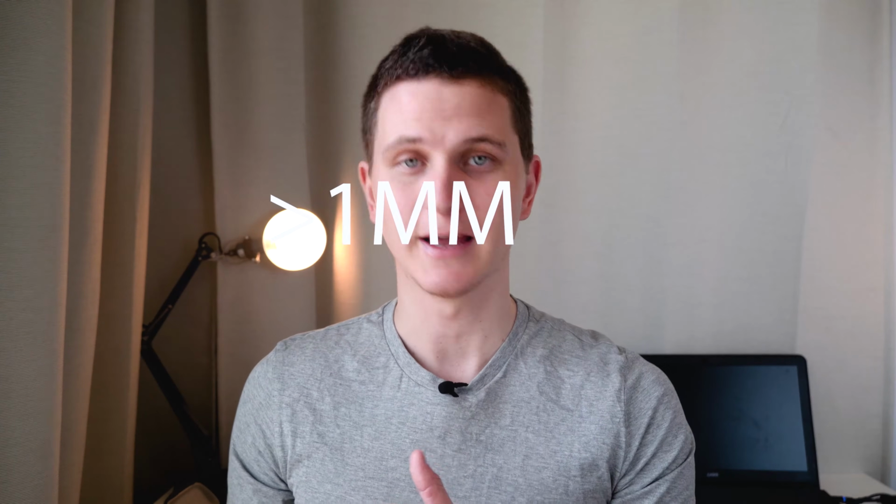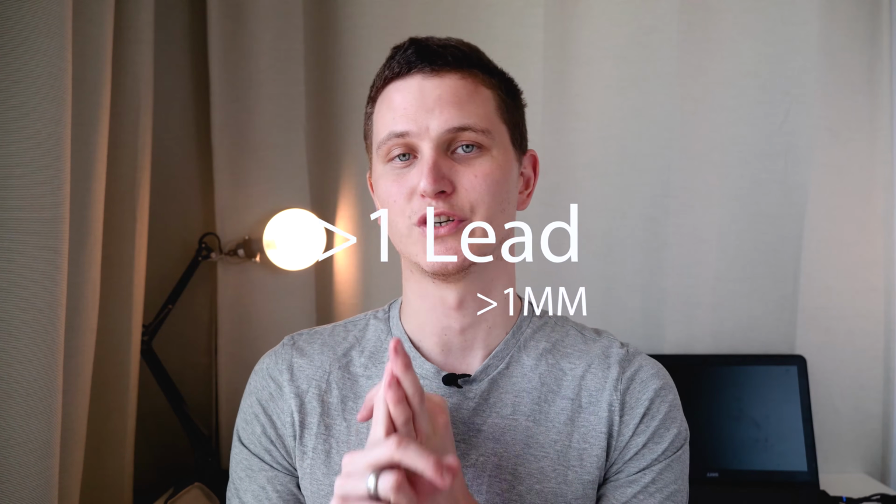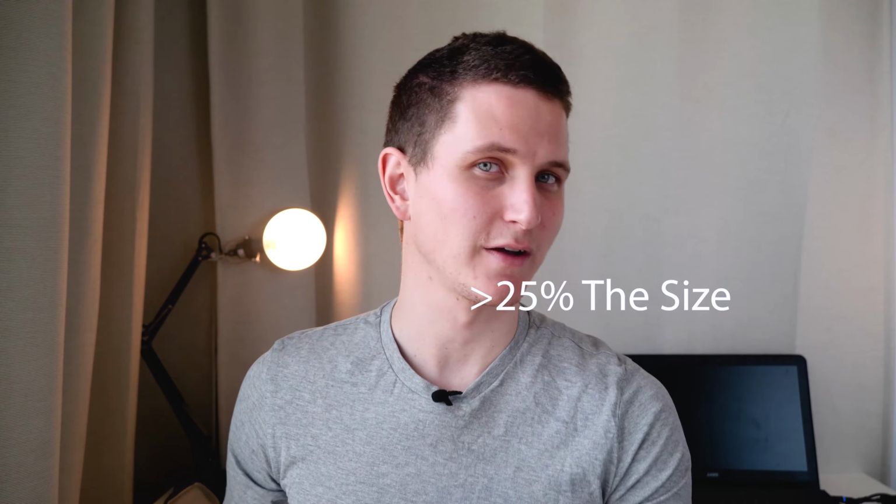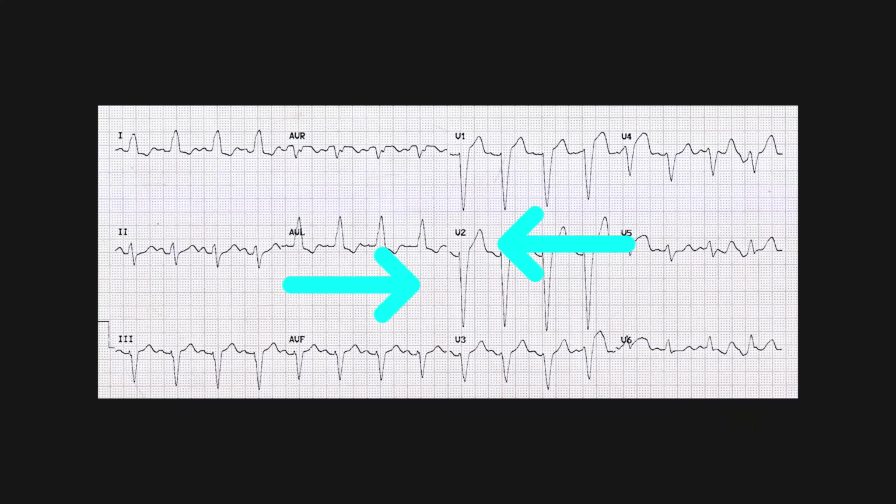The third criteria for your modified Sgarbossa criteria is that you have discordant, so your QRS is negative and you have ST elevation of greater than 1 millimeter in more than one lead, which is at least 25% the size of the preceding S wave. So you look at the previous S wave and you say, is my ST segment elevation at least 25% the size of the previous S wave?